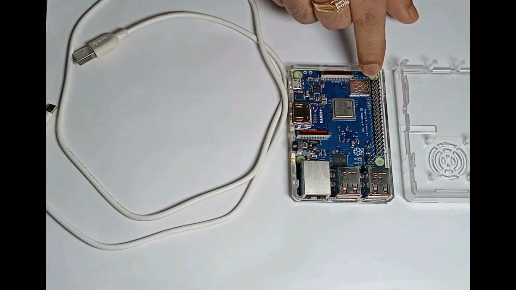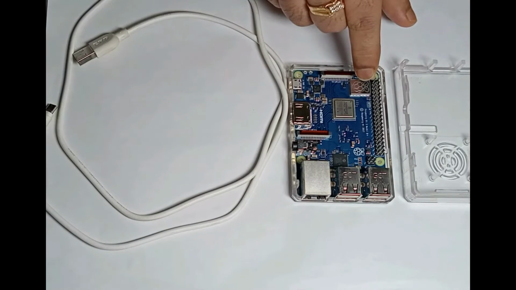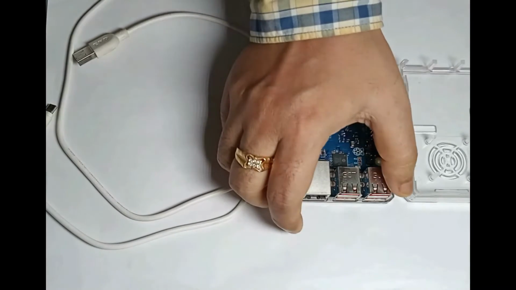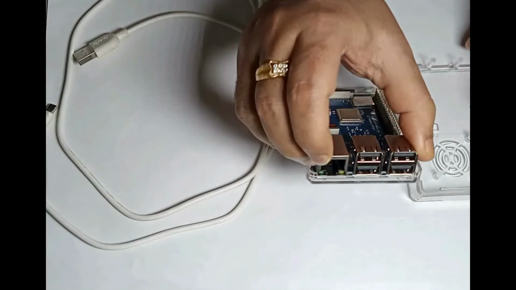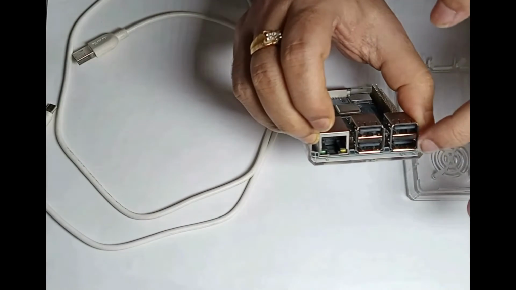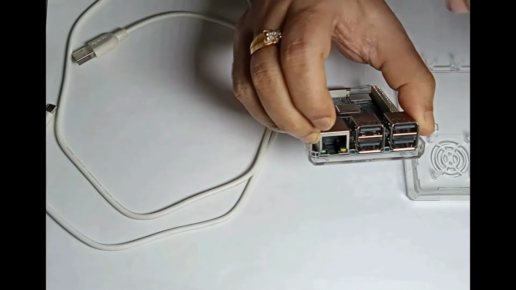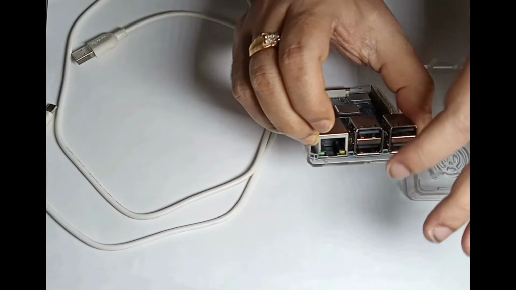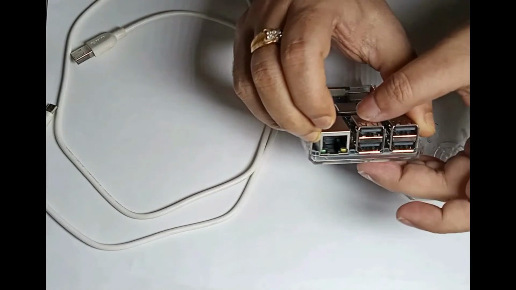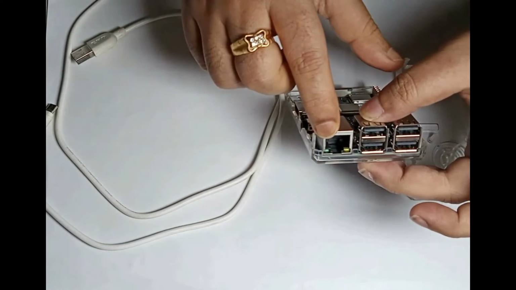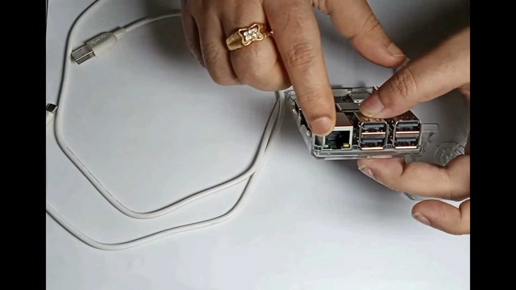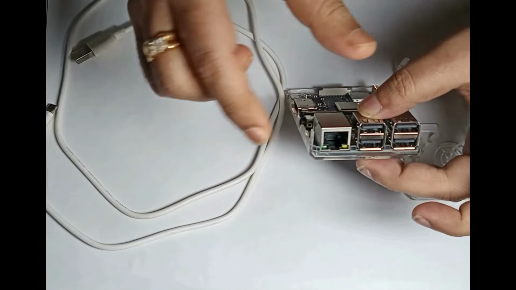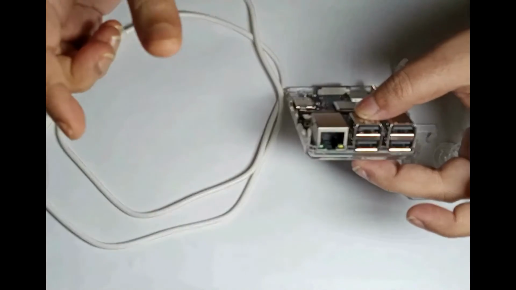This is the Wi-Fi and Bluetooth module. There are 4 USB ports for connecting your keyboard and mouse. This is the Ethernet port for connecting an Ethernet cable to get the internet through Ethernet.